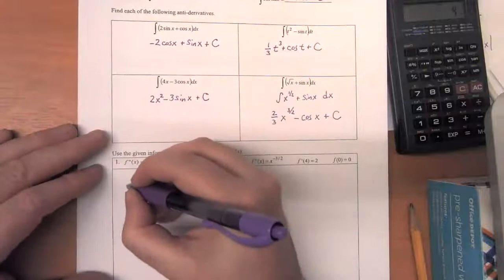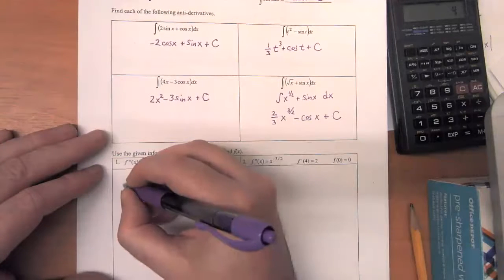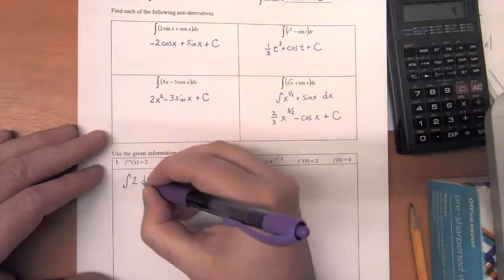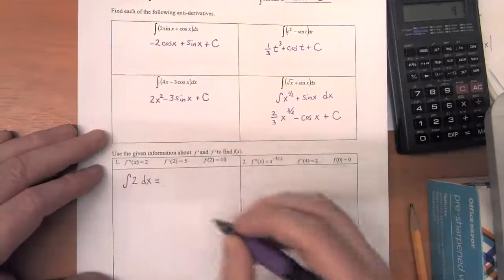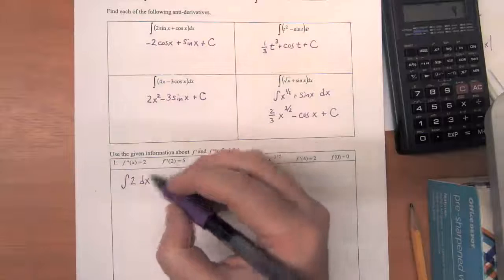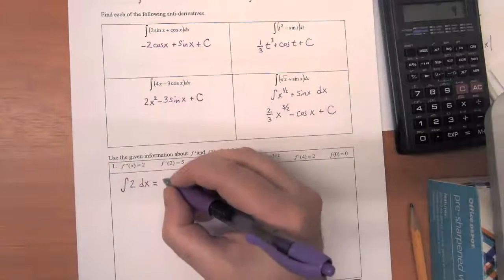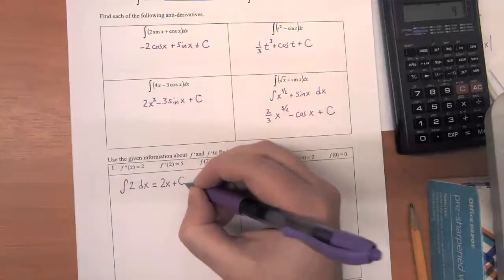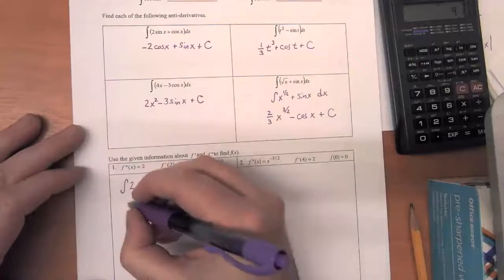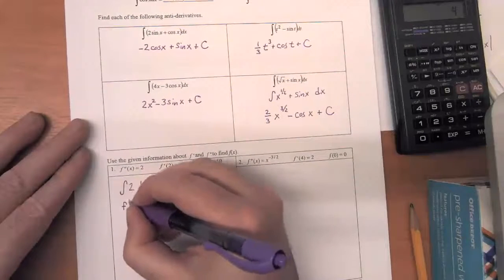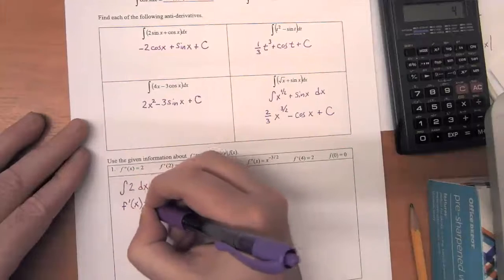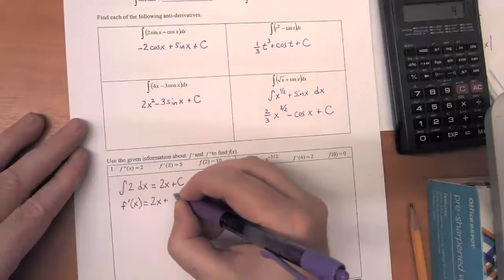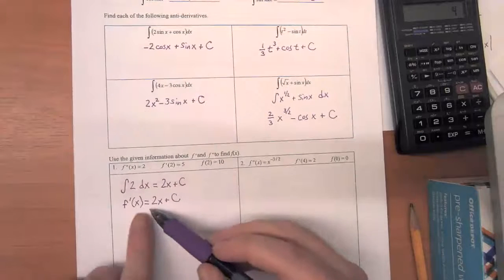So let's take the indefinite integral of 2 dx. What is that equal to? Well, that is equal to 2x plus some constant. Okay, so I know that the first derivative of f has got to be equal to 2x plus some constant. All right, let's double check our work.